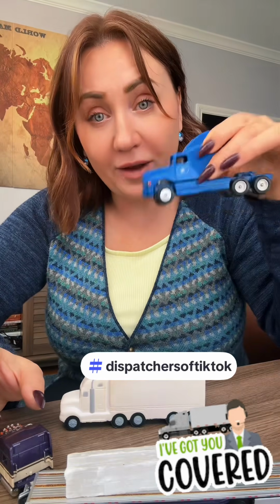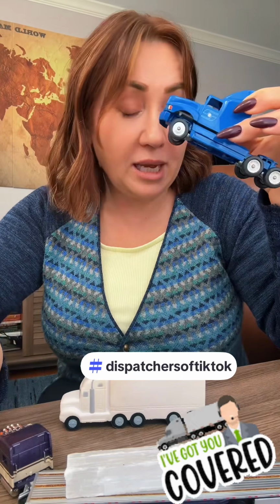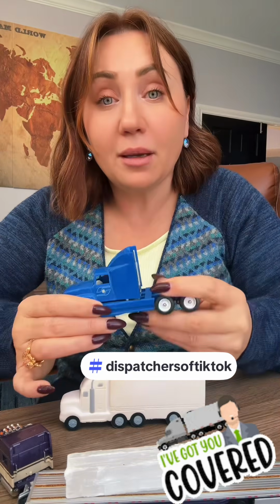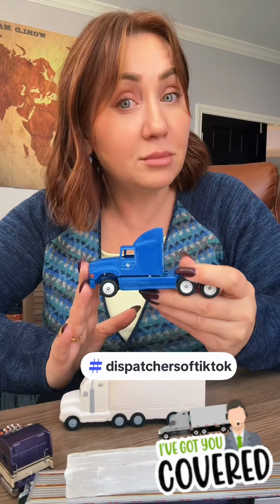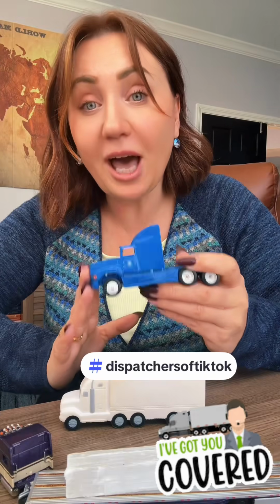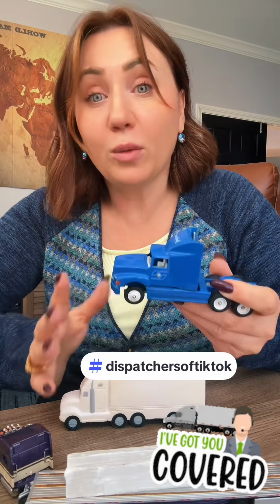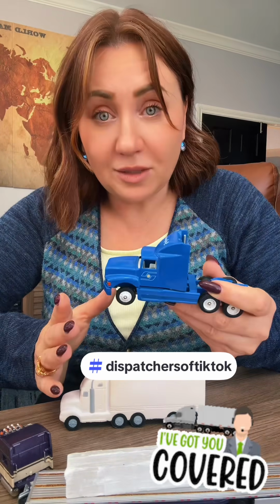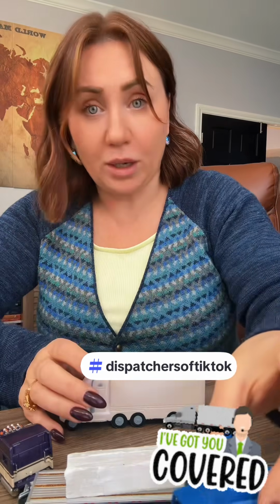Well, you need to know your truck, right? Who made this truck? Freightliner, Volvo? Is it Peterbilt? Why? Because you're gonna be dealing with actual breakdowns. You're gonna be helping your driver maybe with calling the tow service. So all of this is important.